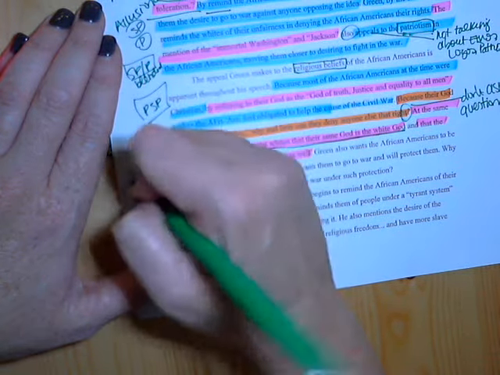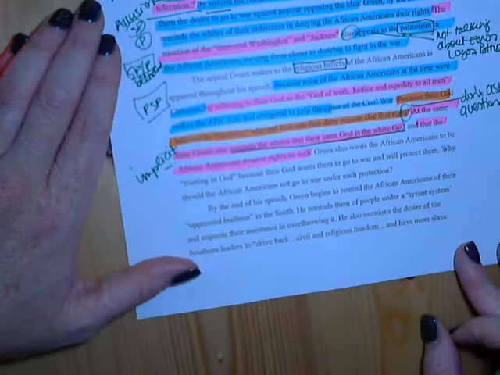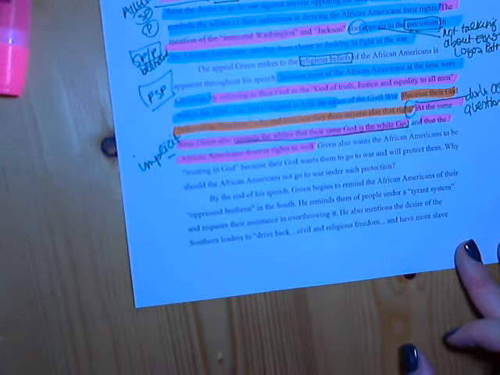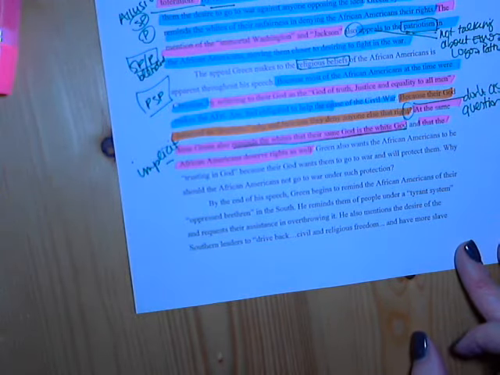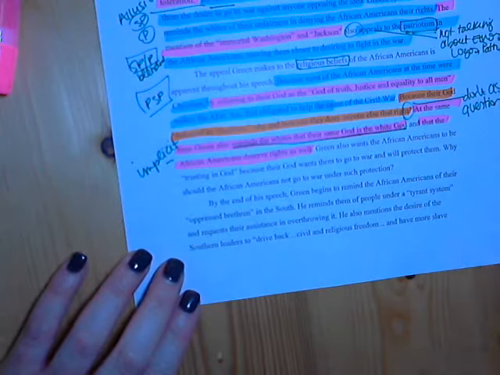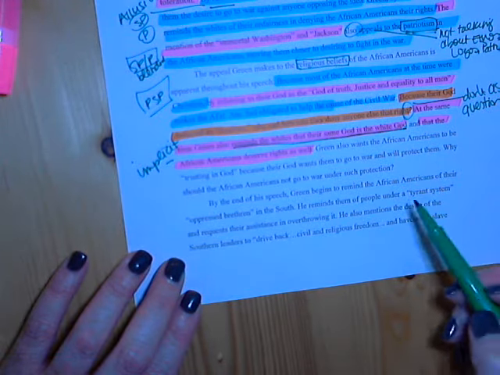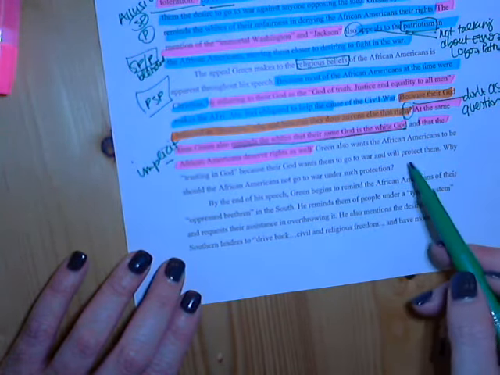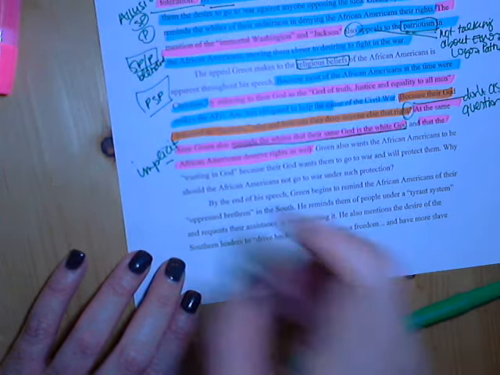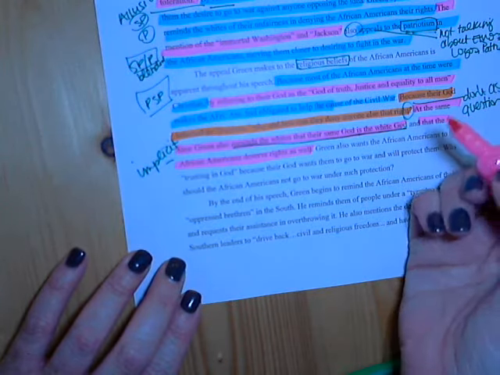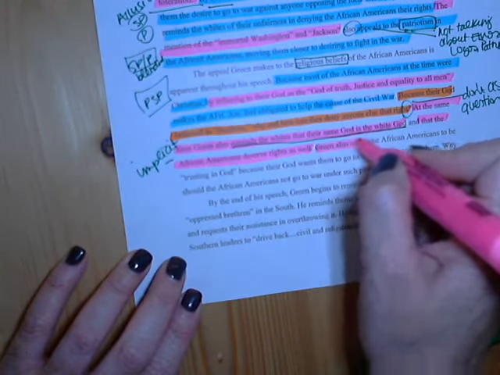Remember how we talked about examples being explicit and implicit? Explicit being direct text, implicit being a paraphrase, a reference. So notice now that you have somebody that has explicitly referred to the text and now implicitly referred to the text. Check, check. Right? Higher level. Okay. Green also wants the African Americans to be trusting in God because their God wants them to go to war and will protect them. What is that? We have support where?